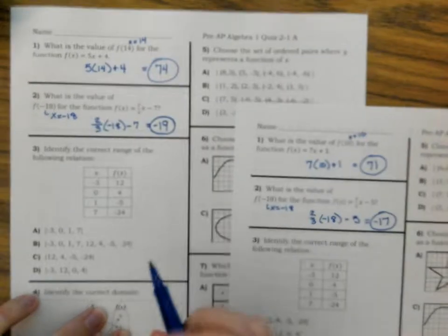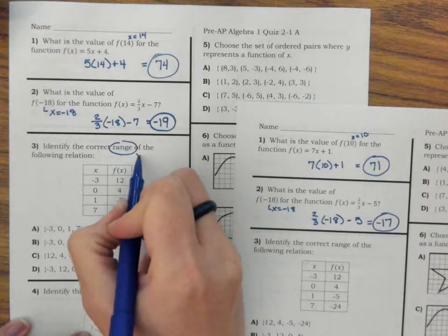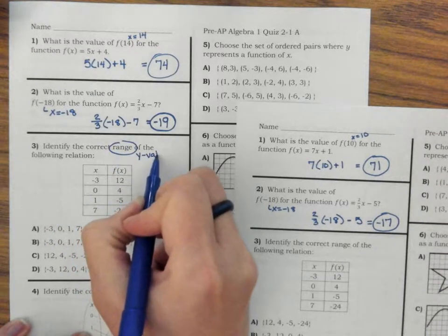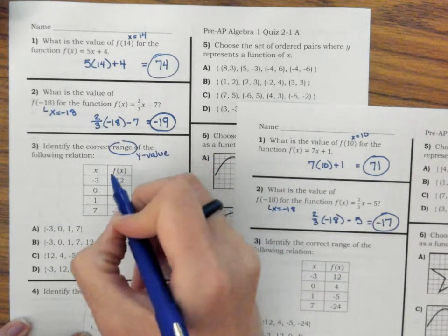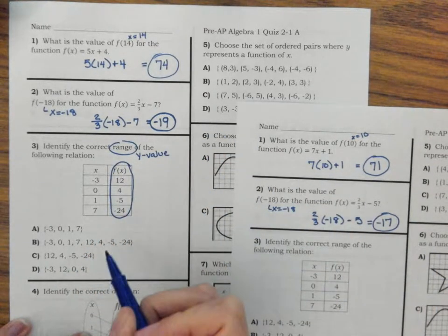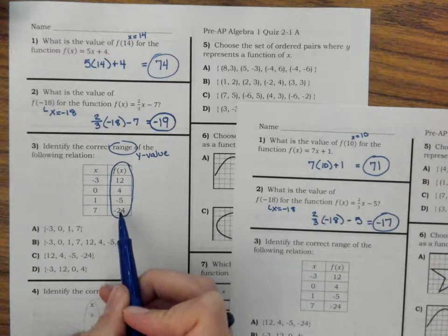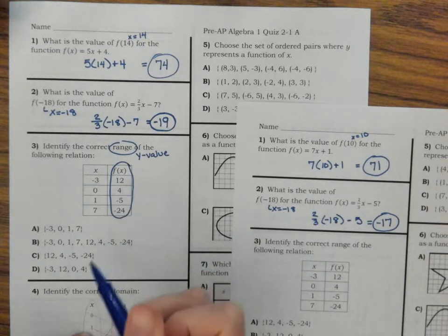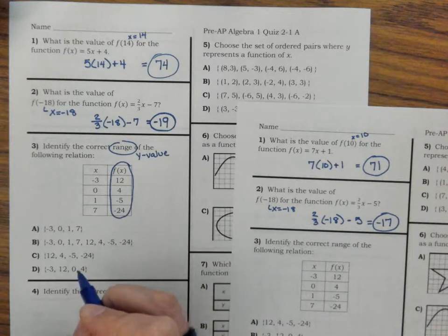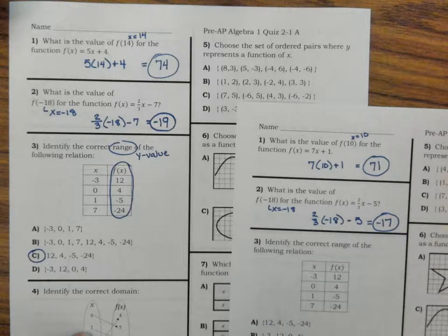Number 3, on version A, identify the correct range. Range is your y values. My y values are here. They're the f of x. So whichever one said that. So we have negative 5, negative 24, 4, and 12. I just realized that they're not put in numerical order, but that's okay. It's these ones right here.